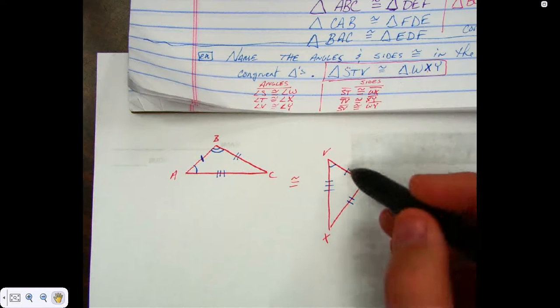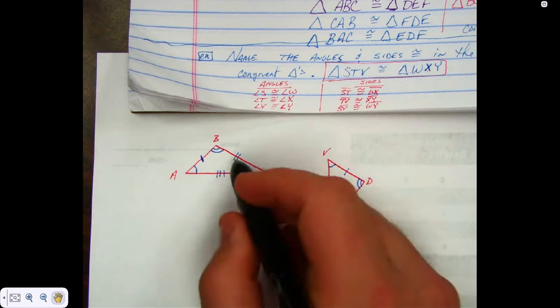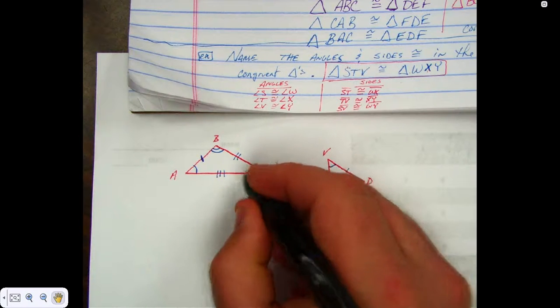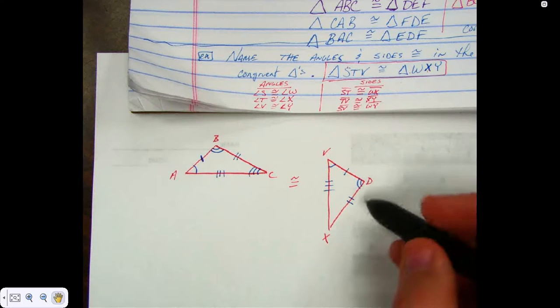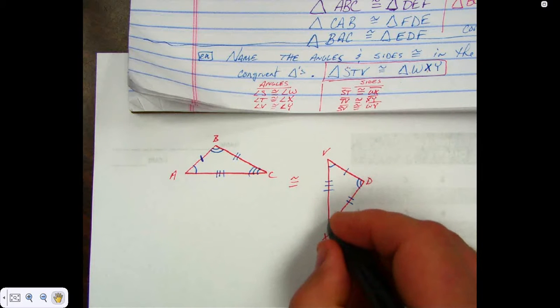Where does the 1 mark and the 2 mark meet over here? B. Everyone agree? Angle C is where the what? 2 mark and the 3 mark meet. Where does the 2 mark and the 3 mark meet here? X. So you see how you can find all those corresponding and congruent parts? Okay?